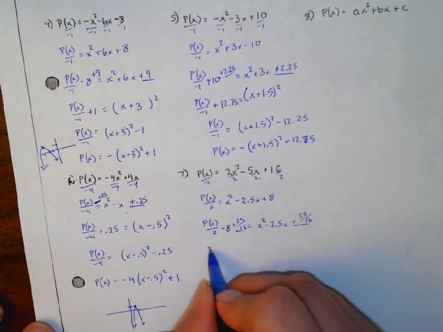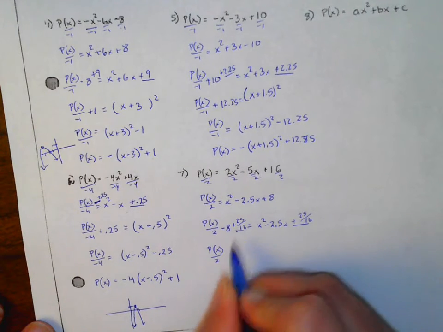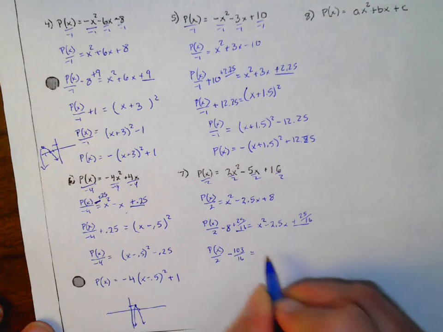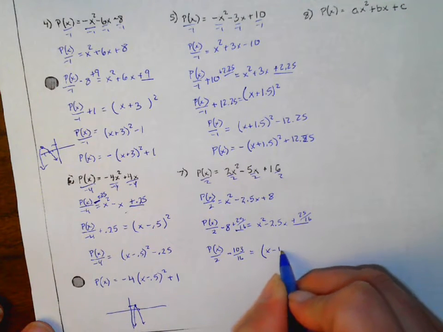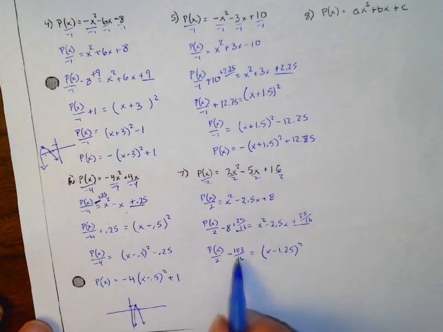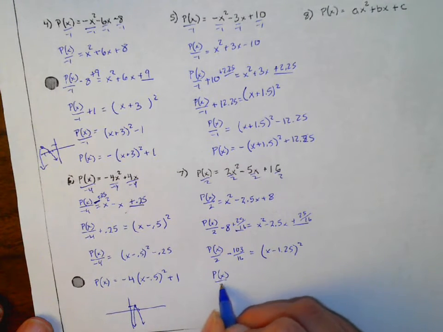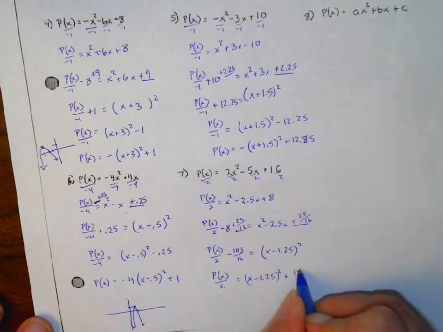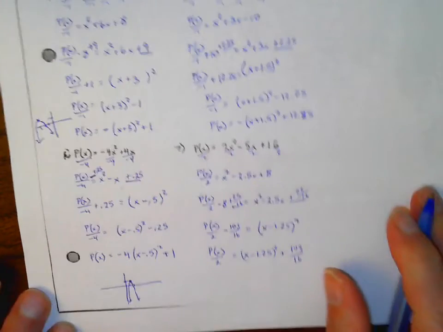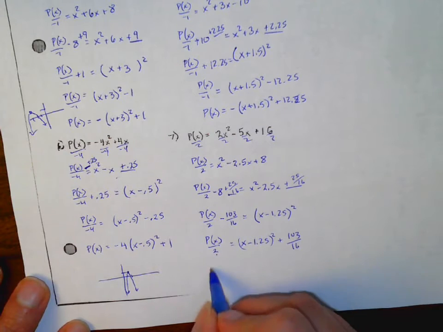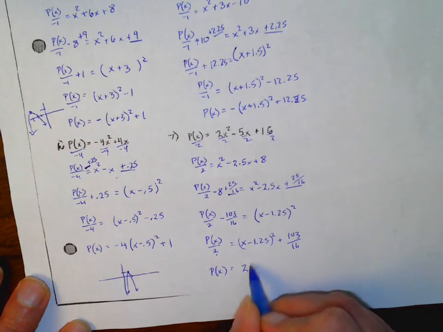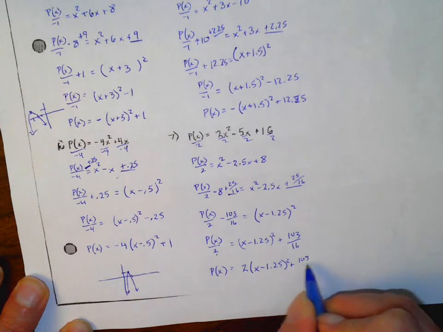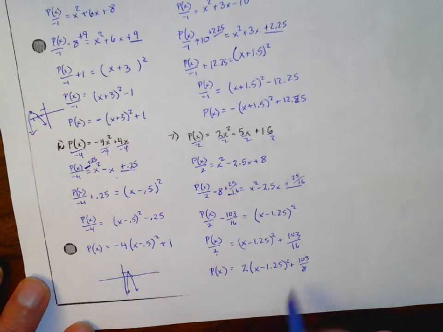Anyway, so here, p of x over 2, if I add those together, it's negative 103/16. And this would be x minus 1.25 squared. Take that over. Okay, and the last thing is multiply it all by 2. Okay. So there we have it in vertex form.